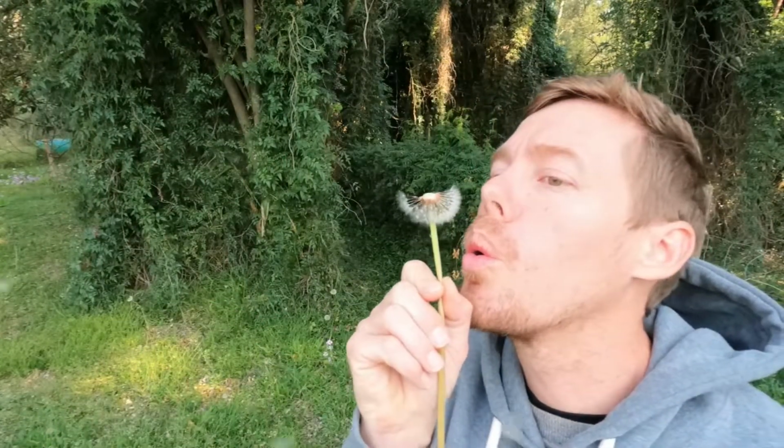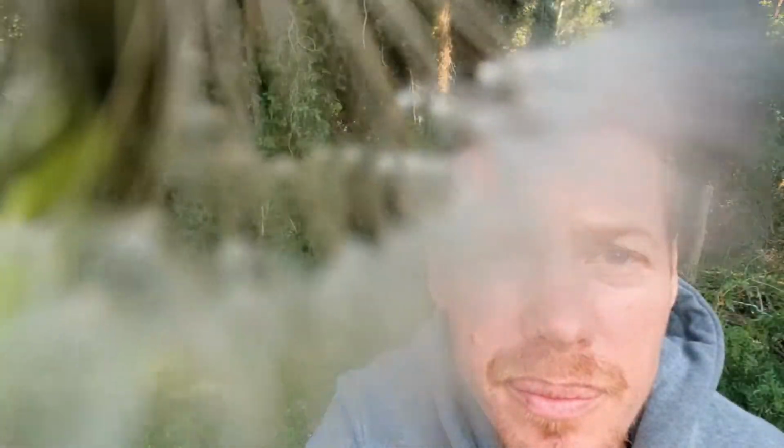My garden is covered with these beautiful flowers. And if you looked at them in detail, they are so detailed. They look like little tree spirits. I don't know if you can see.